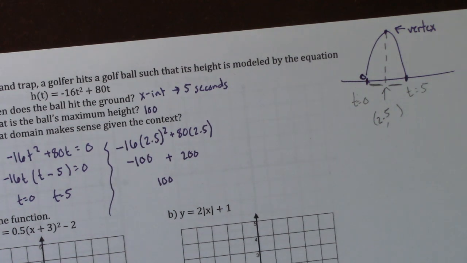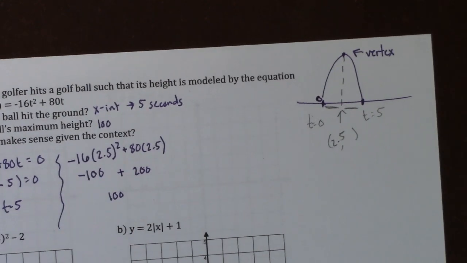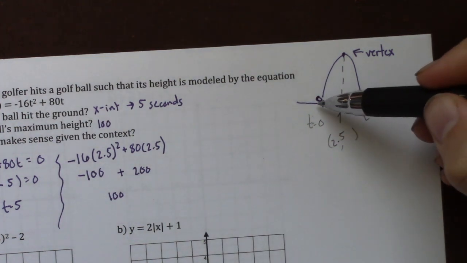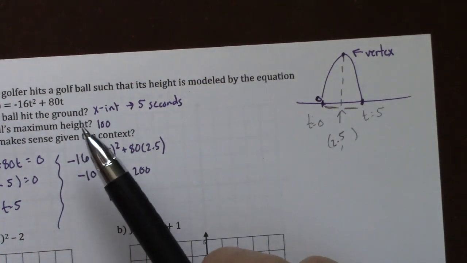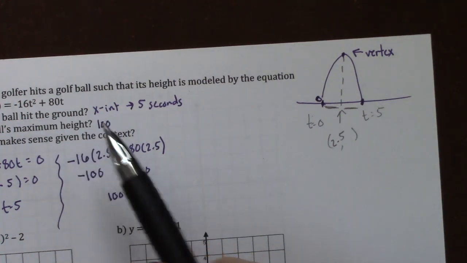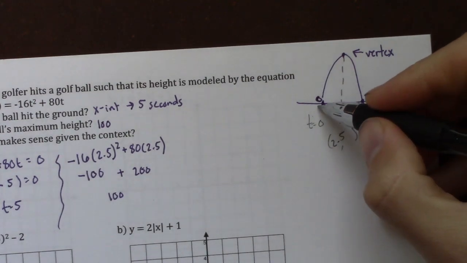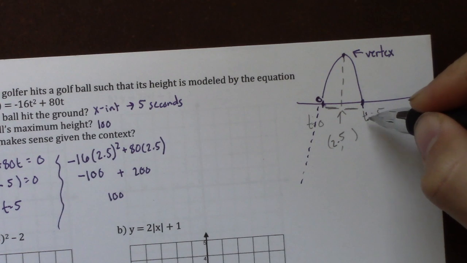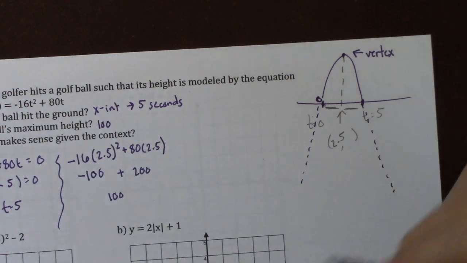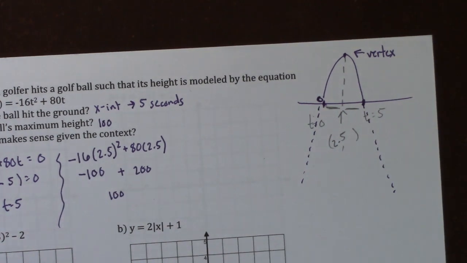But yeah, so finally it says what domain makes sense given this context. And here's what I want you to think about. Think about the picture I drew. That picture makes sense. Whack the golf ball, it lands at 5 seconds. But I want you to think about taking this equation and plotting it on Desmos. That graph on Desmos does not know that you are hitting a golf ball, and it is going to graph the entire parabola.